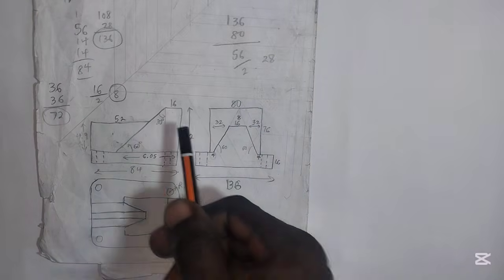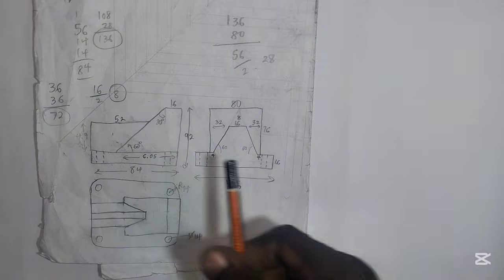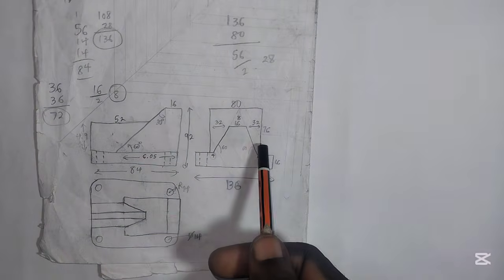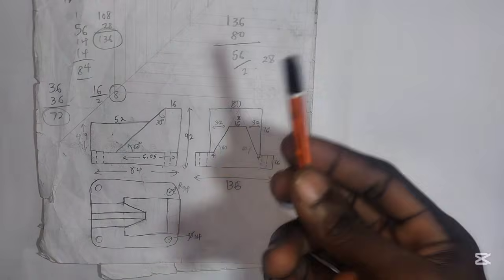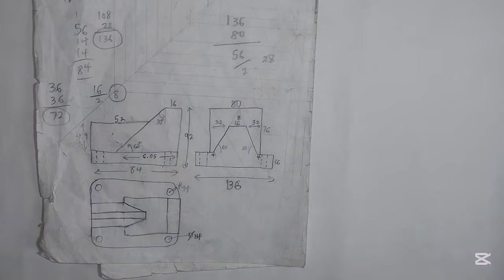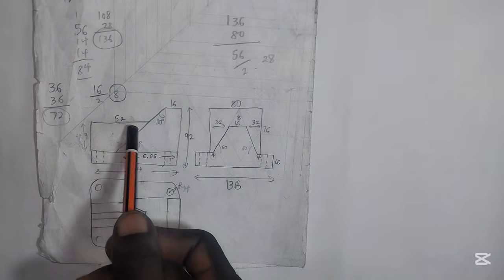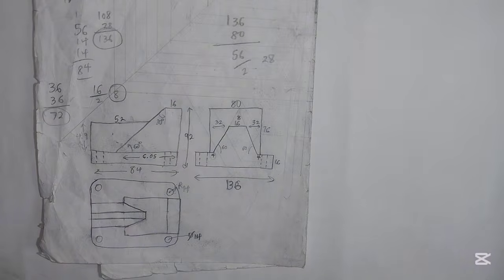If you look at the diagram from the left, it is the side. That means we are placing the side view to the right. So if you look at the side view from the left, the side view will be at the right hand side. Then this is the front view and this is the plan. So let's go into the construction.